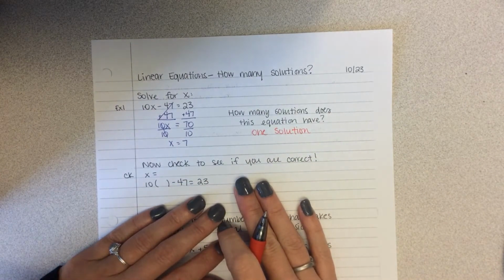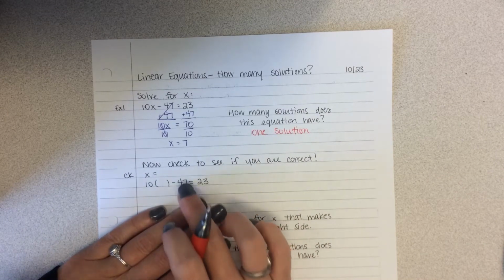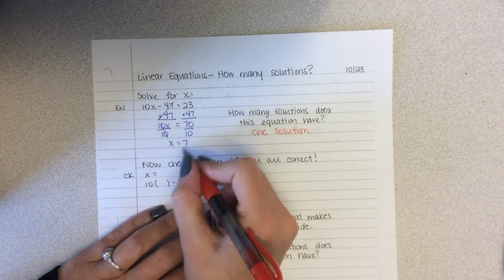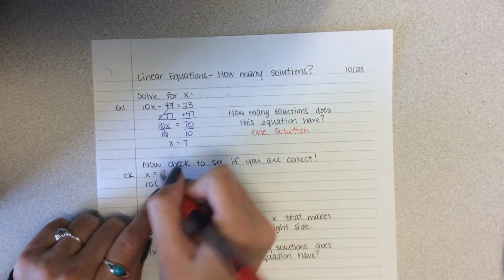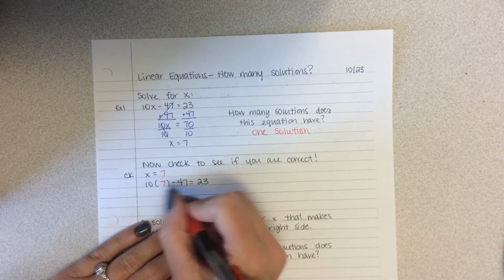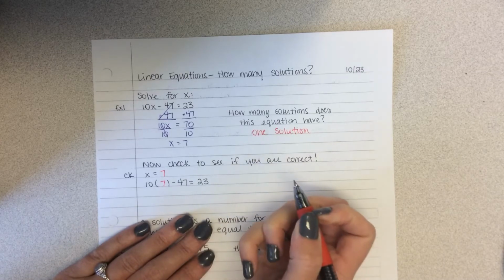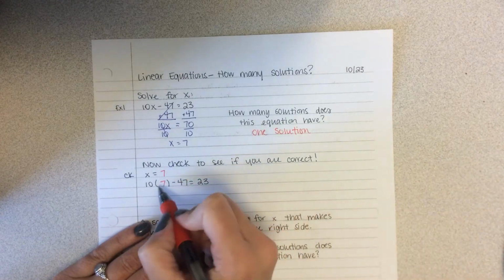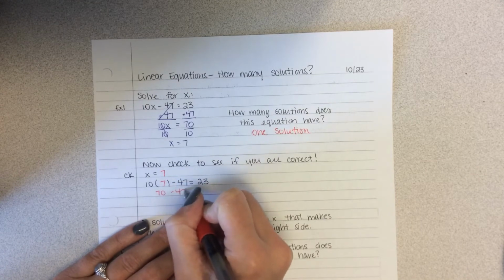Every time you solve an equation, you can plug it back into your original number and see if it works. So my answer was x equals 7. So instead of x up here, I'm going to put a 7 in place of that. And so we can simplify this left-hand side and see if it actually equals 23. It should, because we should have gotten the right answer. So 10 times 7 gives me 70, and then I have minus 47.